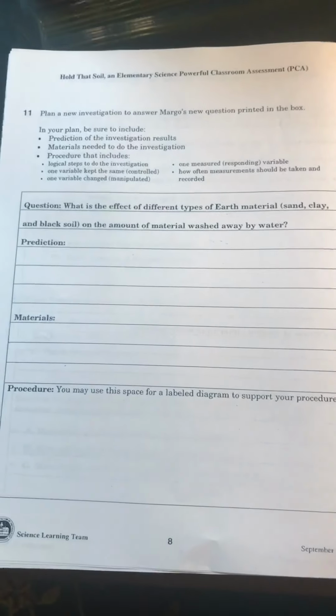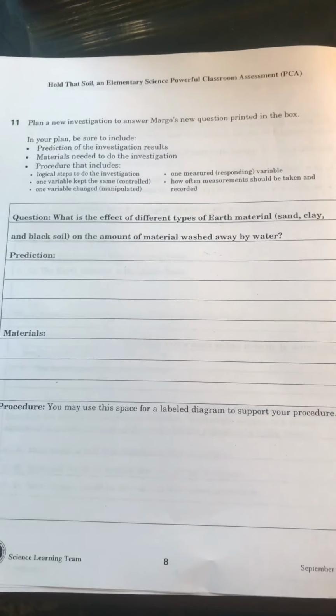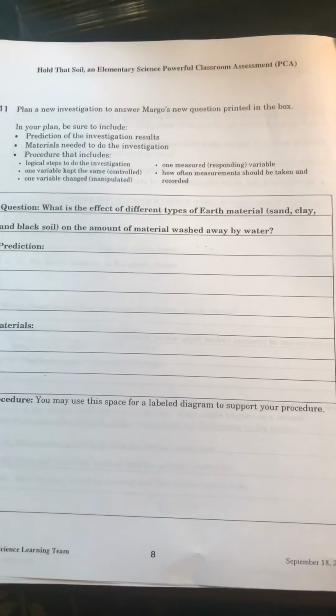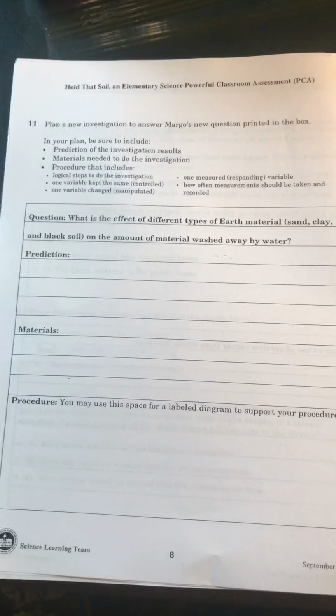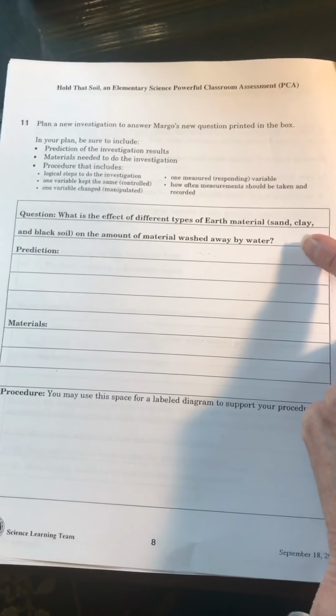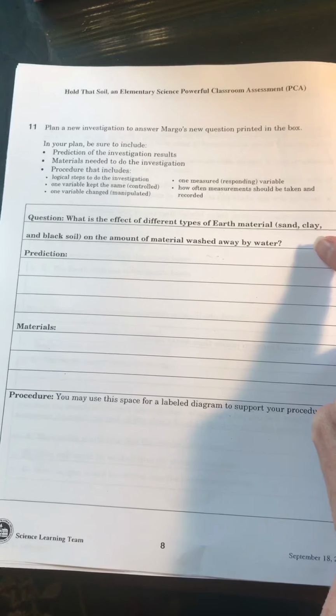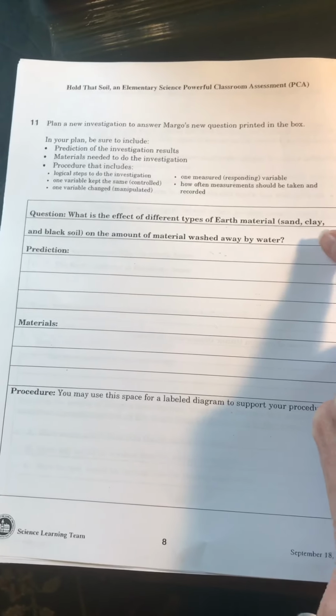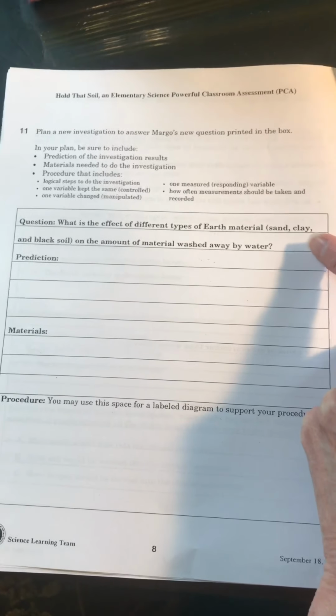And then I would like you, this is kind of an extra challenge, so this is optional. I want you to plan a new investigation. So Marco has done the first investigation and it still has some questions. So this time, curious about what is the effect of different types of earth material, like sand, clay, and black soil, on the amount of material washed away by water.